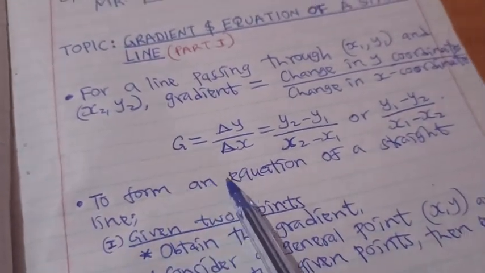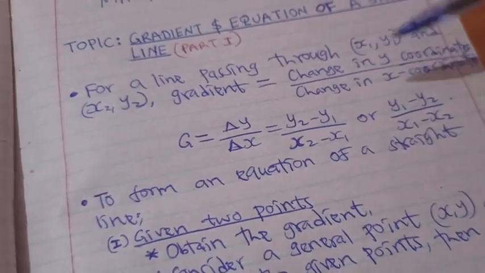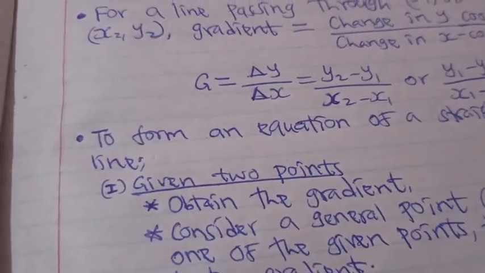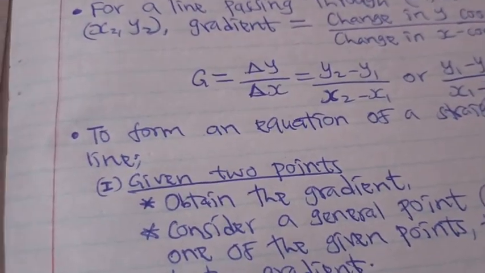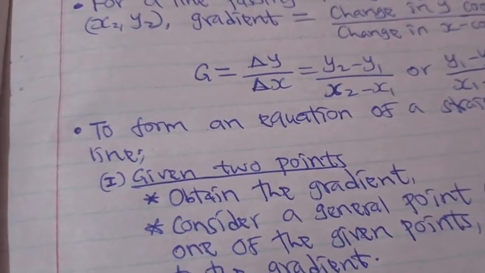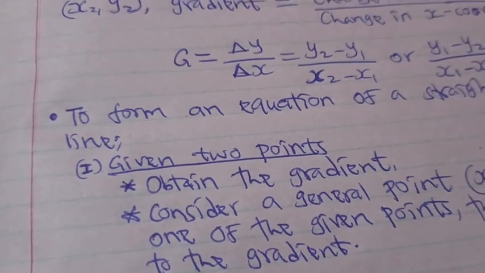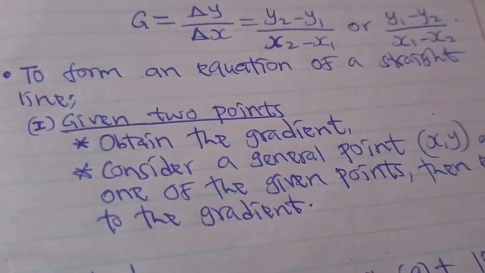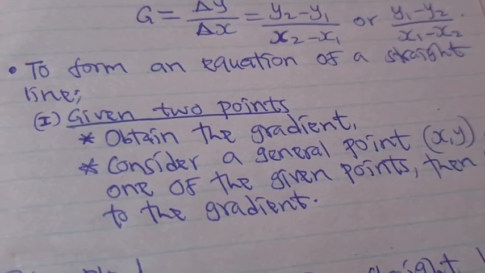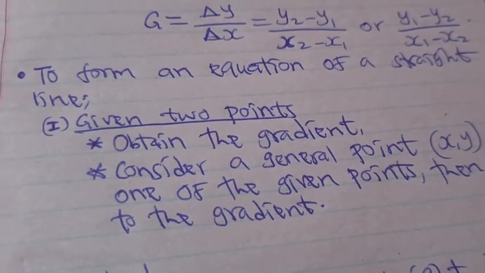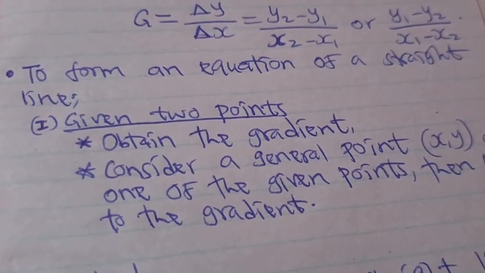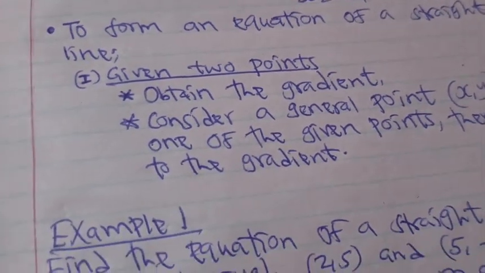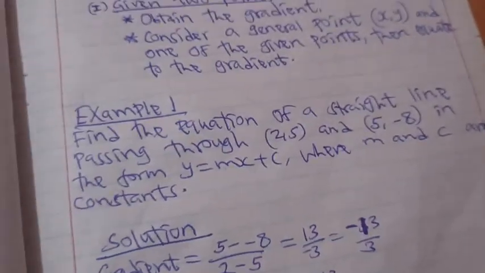To form an equation of a straight line, we consider a number of conditions and the pieces of information given. In this case, we have 3 conditions. The first one is given 2 points. We have the second and third one, which will come after this. Now, if you are given 2 points, step 1, you obtain the gradient using the 2 points. Step 2, you consider a general point x, y and one of the points given and then equate to the gradient that you have obtained in step 1. Example 1 illustrates this one.